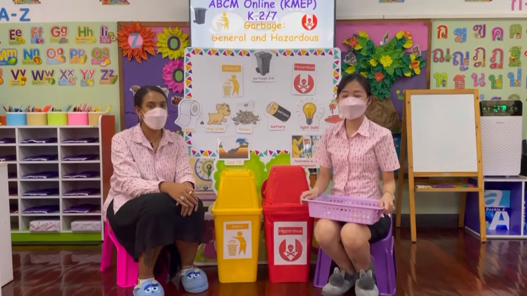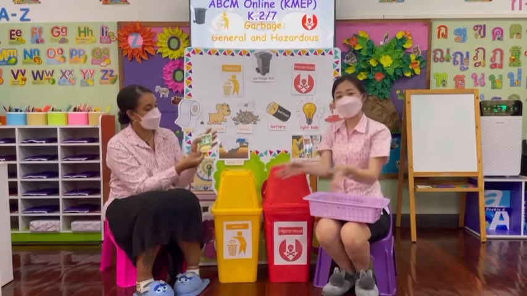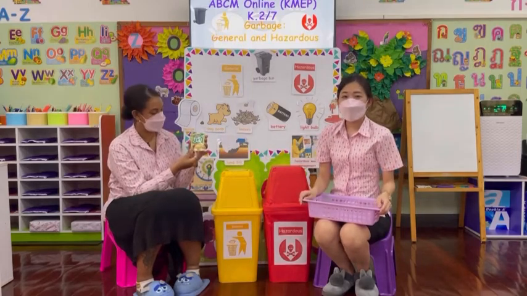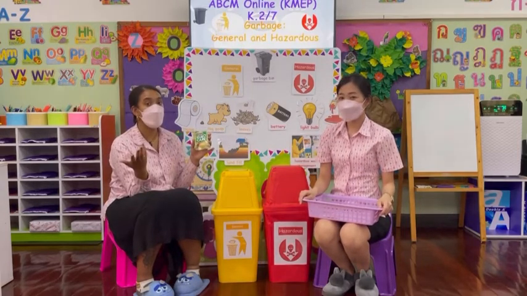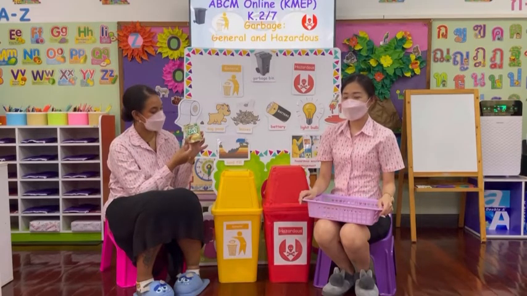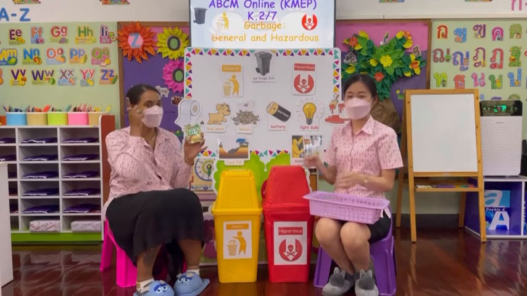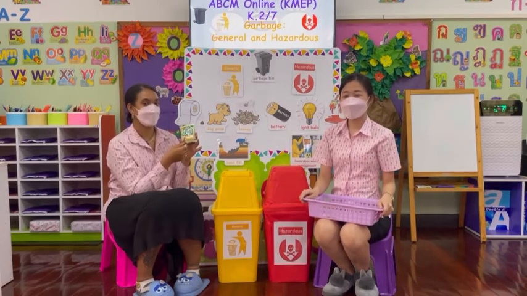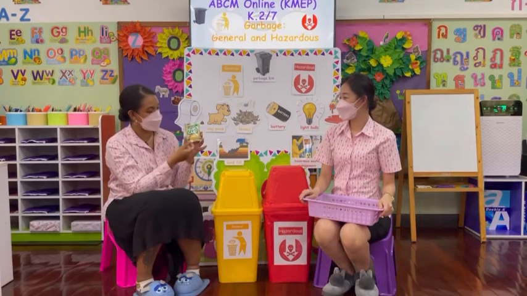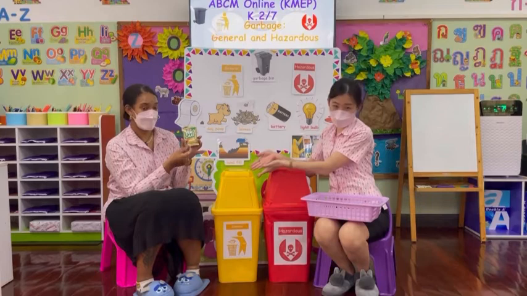Okay, our next piece of garbage. Ta-da! So here we have a snack wrapper. Now, which of our garbage bin will we put in our snack wrapper? Is it our general or hazardous? Good job. Our snack wrapper goes into our general waste.